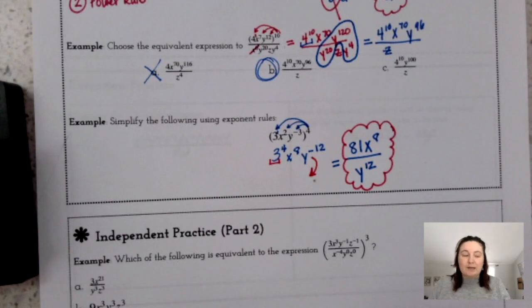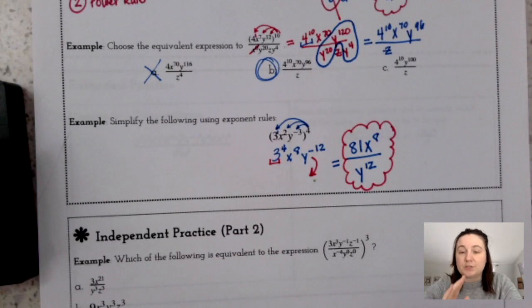So again, no new rules, just putting rules together. Follow the path that the problem is taking you. Like with solving equations, everyone's going to do it differently, and that's okay. Just follow your instinct and do the rules, and you will be fine.